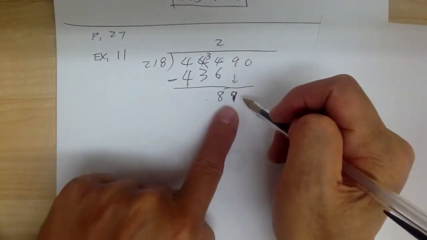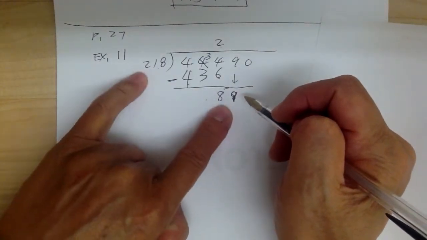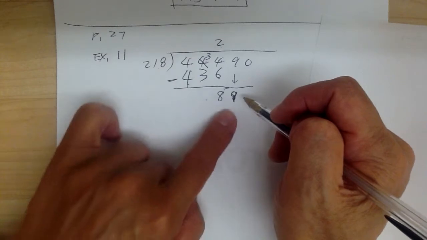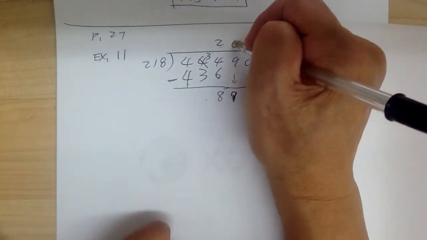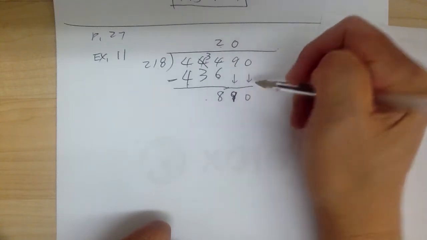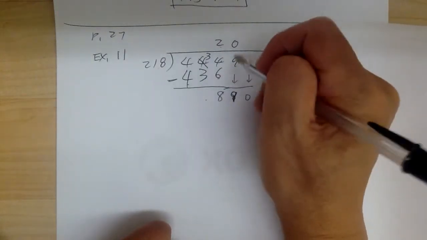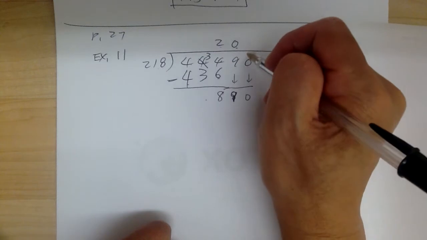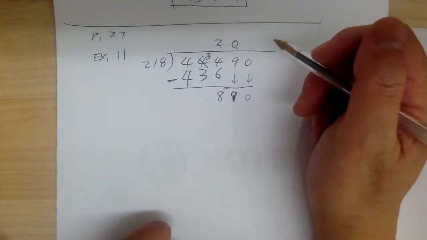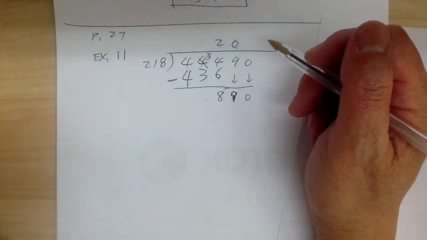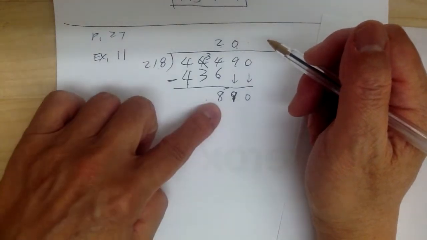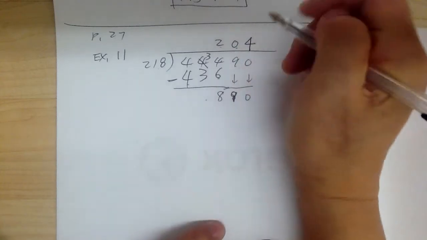Now notice right now you don't have enough to divide, see, 89 divided by 218. When you don't have enough to divide, you write a 0 and you just drop one more digit. Again, when you don't have enough to do anything, just write a 0, drop the next digit, and go on to the next digit. Now over here again, this is 200, this is 800, so you have to use approximation. 200, 800, so it should be about 4.